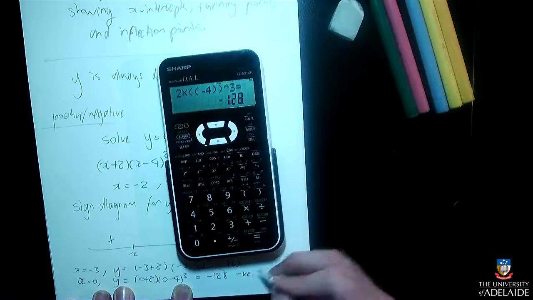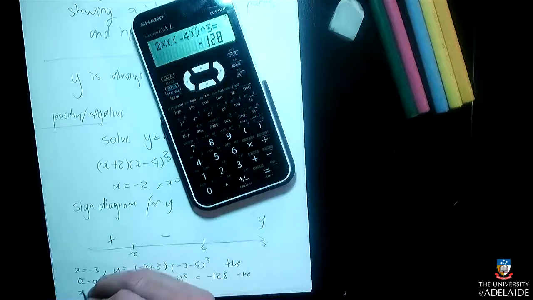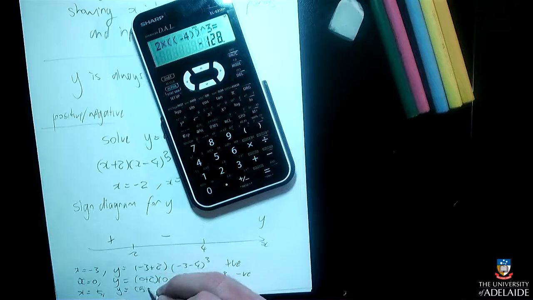Wow, negative. And when x is equal to, say, 5, y is (5 plus 2)(5 minus 4) cubed, which is positive.